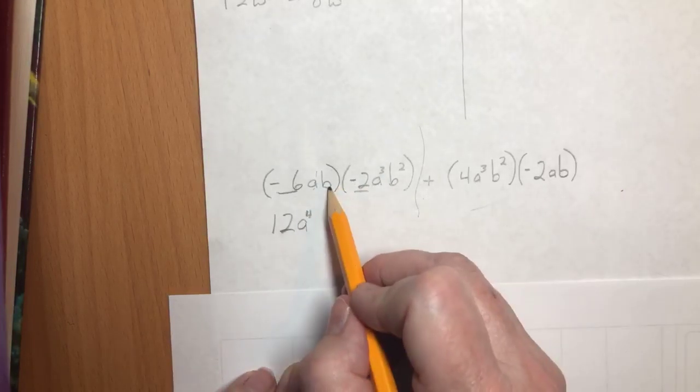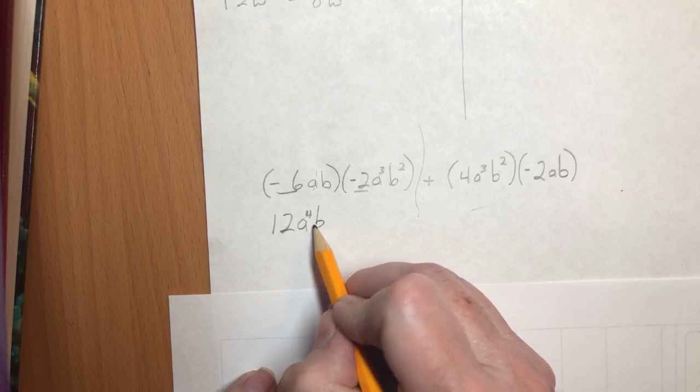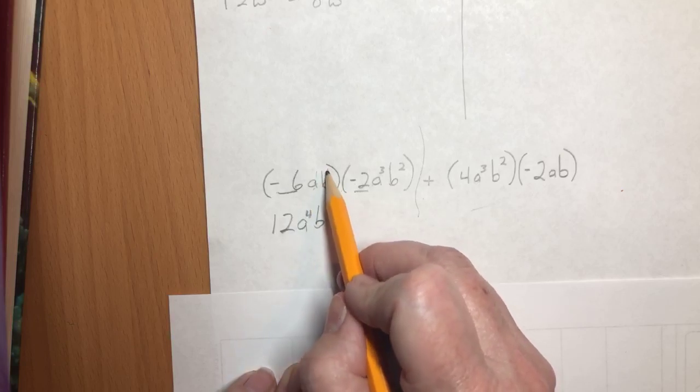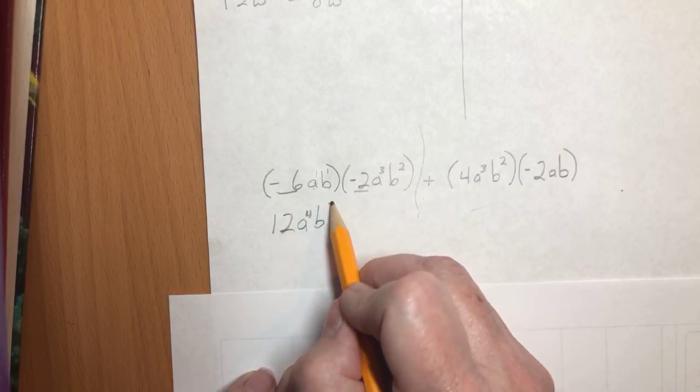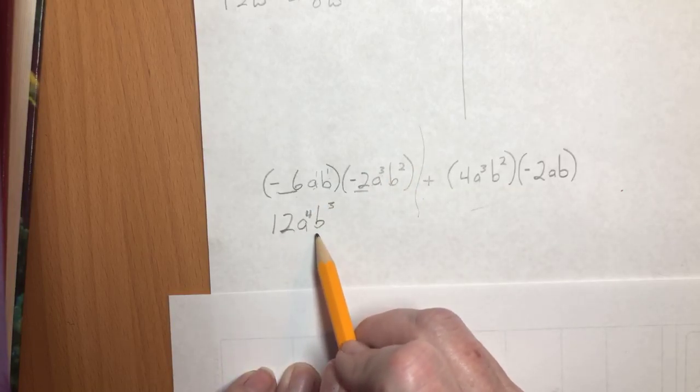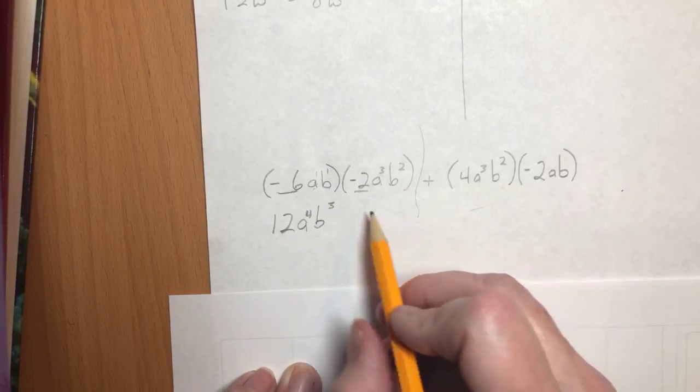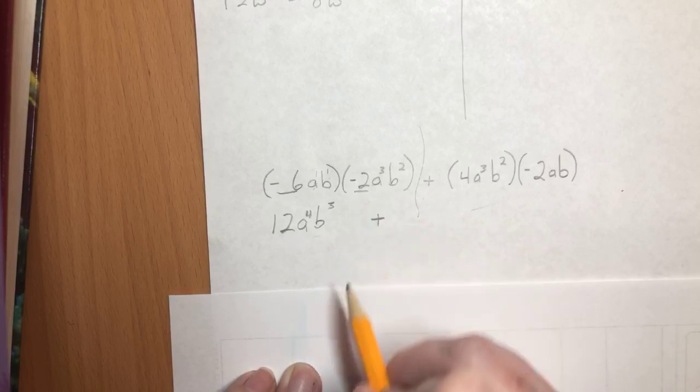Now we have a B. Let's put our B down. What's really up here that we don't see? A 1. So we take 1 plus 2 and that gives us a 3. We're done with this side. Now remember there's a plus in the middle, so let's put our plus here.